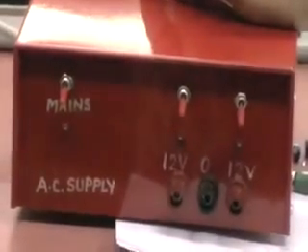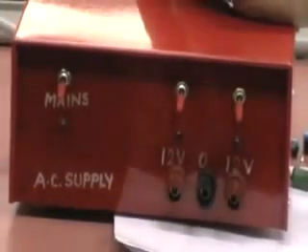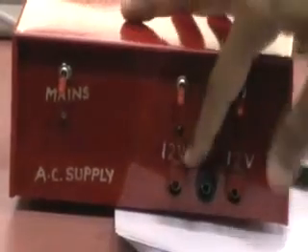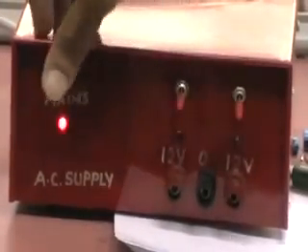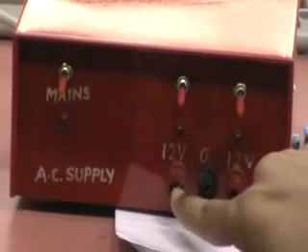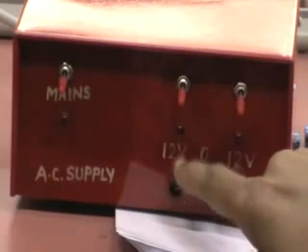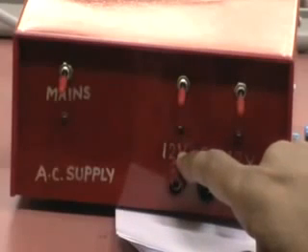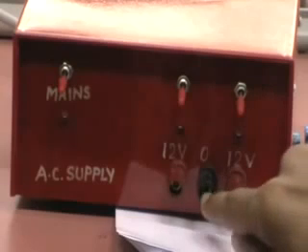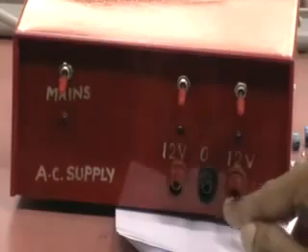Now this is the step down transformer. The input of it is 240 volts and the output of it is 12 volts. We can switch it on with this one, and this is the tapped terminal. From these two we get the in phase sinusoidal signal of peak value 12 volts. This is the out of phase one. From this we will get a 12 volts peak to peak out of phase sinusoidal signal.